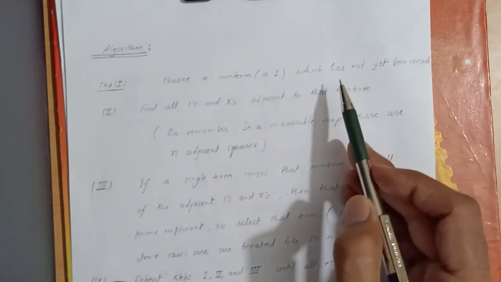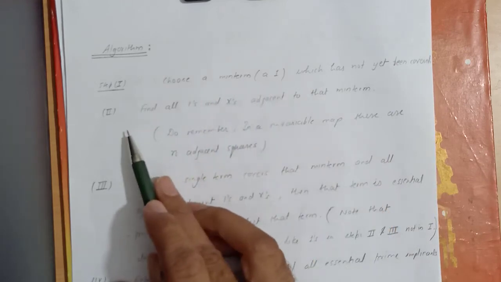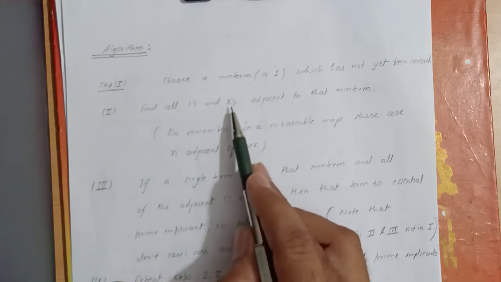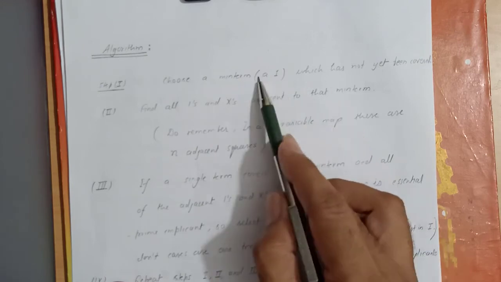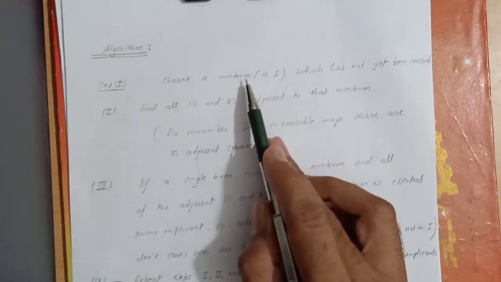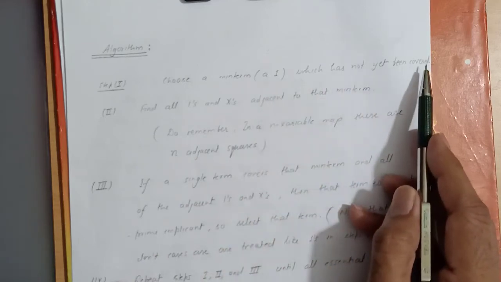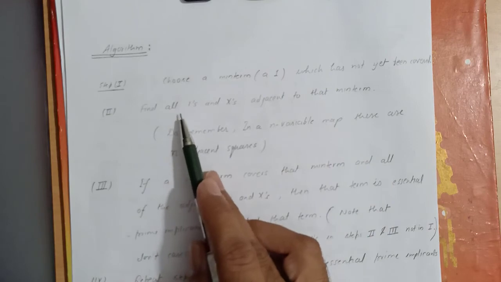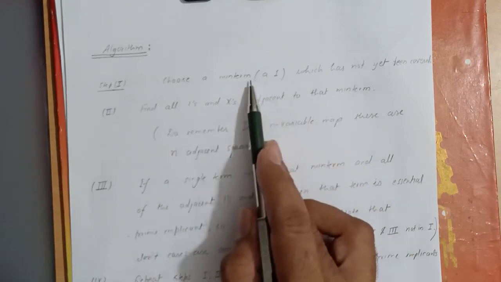In step 2, we will find all ones and x don't cares that are adjacent to that minterm.